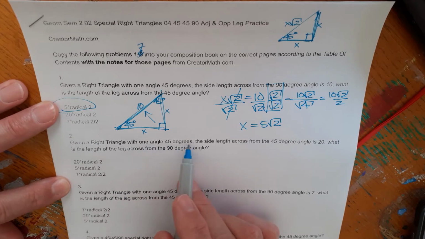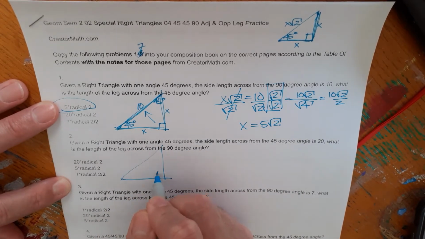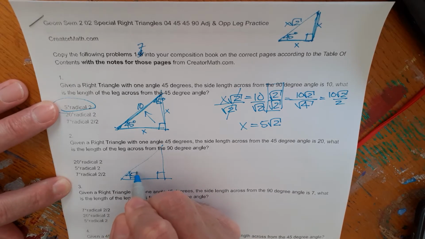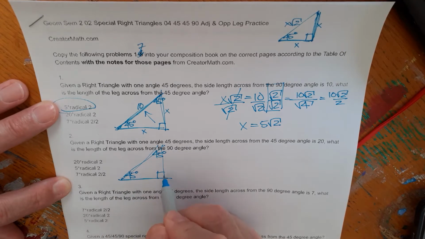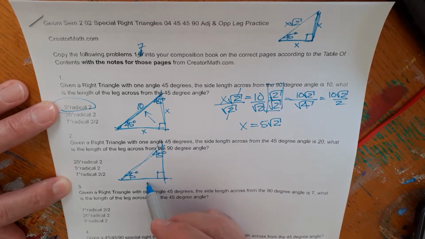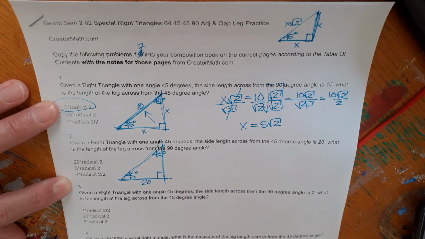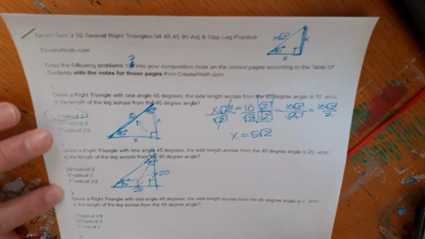Given a right triangle with one 45-degree angle, I'm going to draw my 45, 45, 90s the same every time for you so that we don't have to worry about orientation. We can sort of get used to this. It says the side length across from the 45, that's over here, is 20. And if it's 20 here, and it's across from the 45, this is across from the 45 too, 20. And notice that fits our pattern.